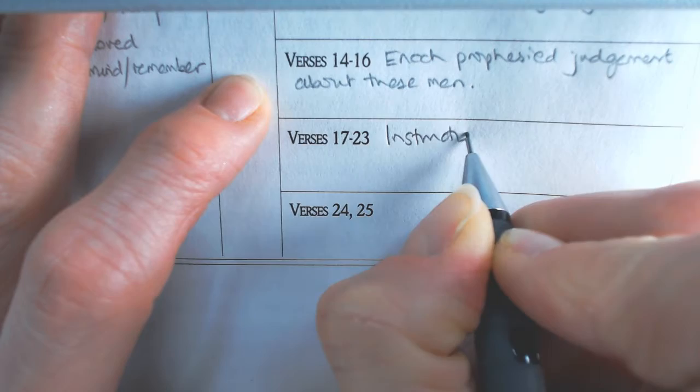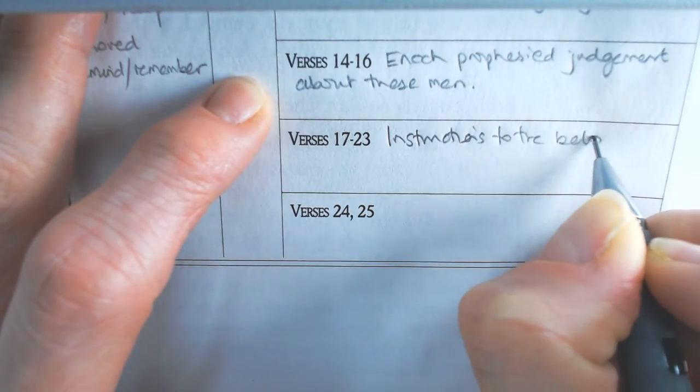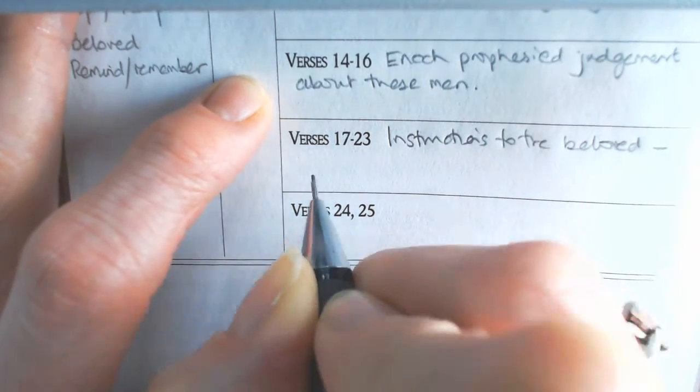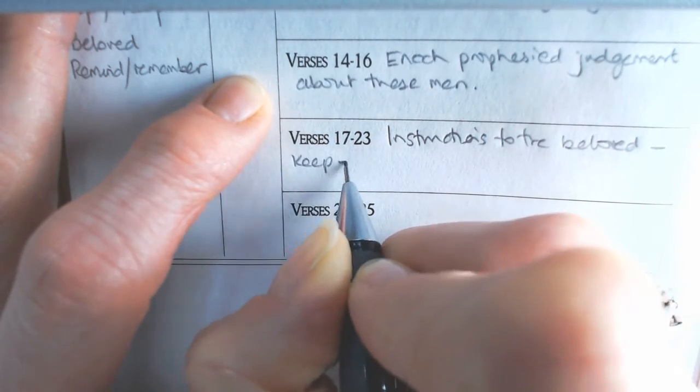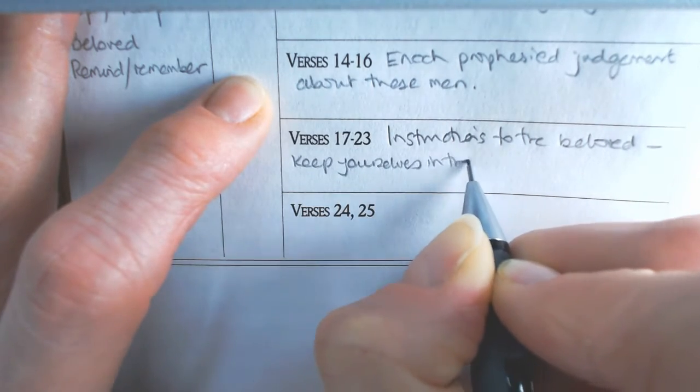And we see that mentioned a couple of times. Keep yourselves in the love of God. So I'm just going to use that as my summary. Instructions to the beloved. Keep yourself in the love of God.